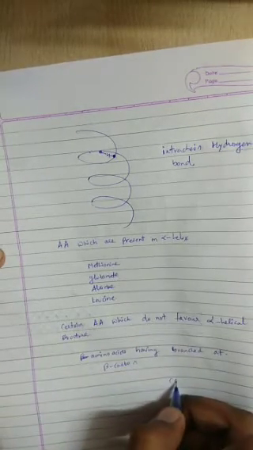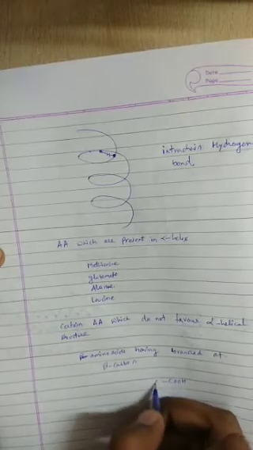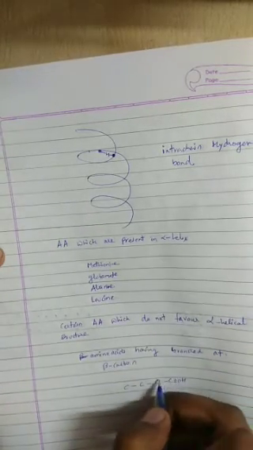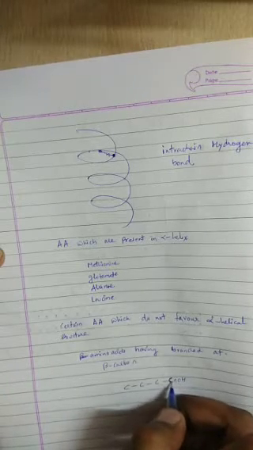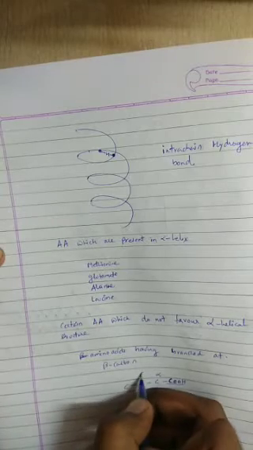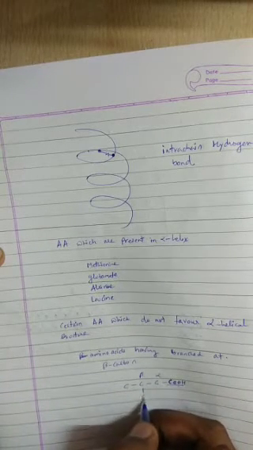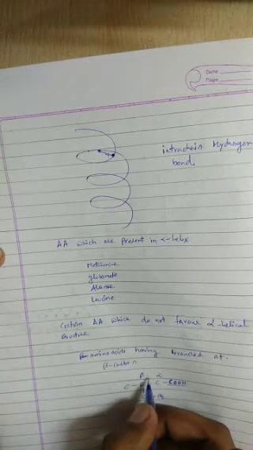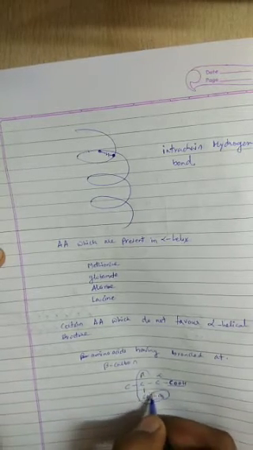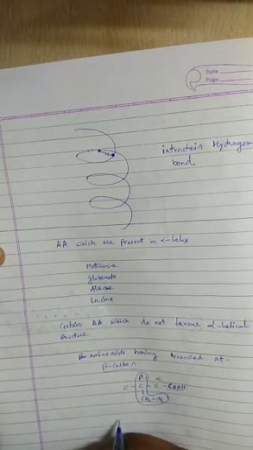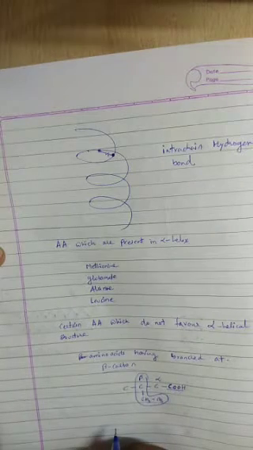For example, the carbon adjacent to this group is the alpha carbon, and this is the beta carbon. If here there is any branch, such as a methyl group or ethyl group, then it is a branched amino acid. Amino acids having a branch at the beta carbon will destabilize this alpha helical structure.